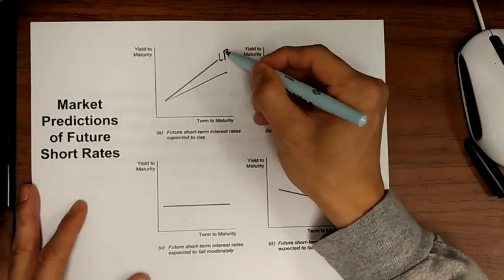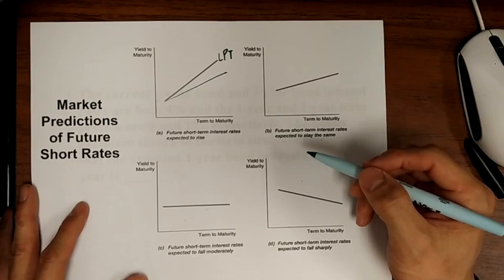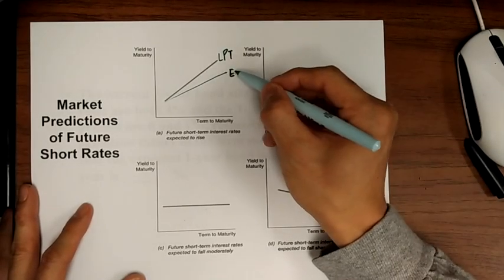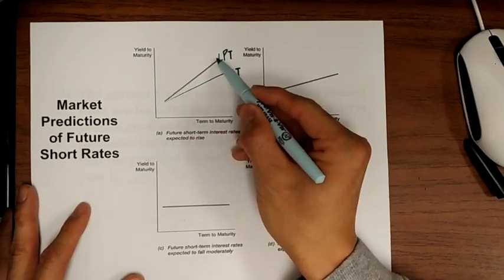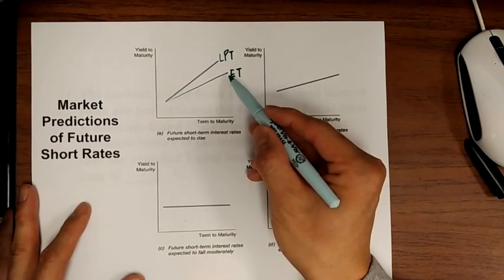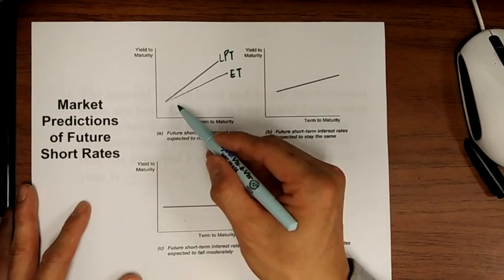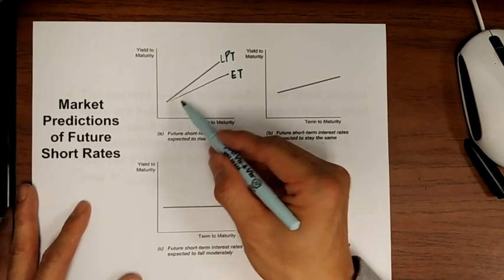So this is liquidity premium theory. This is expectation theory. Then this yield curve tells you that the market expects short-term interest rate to go up.